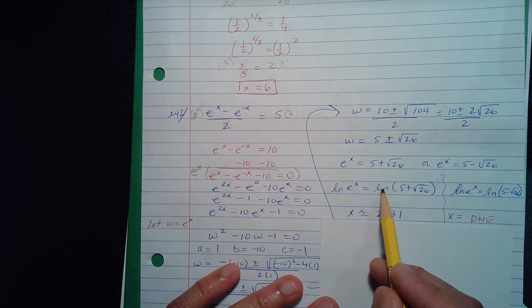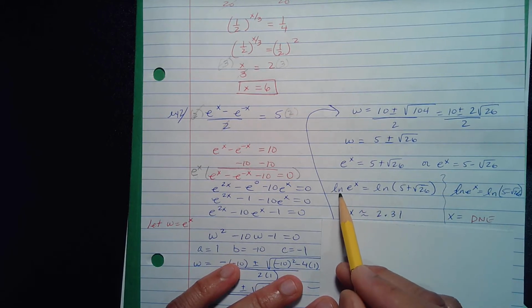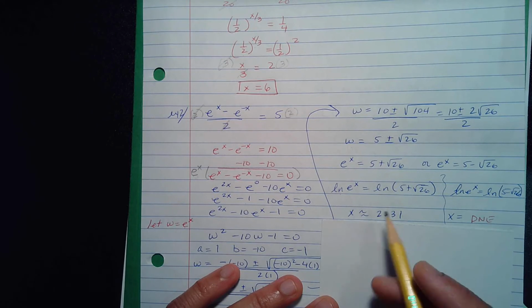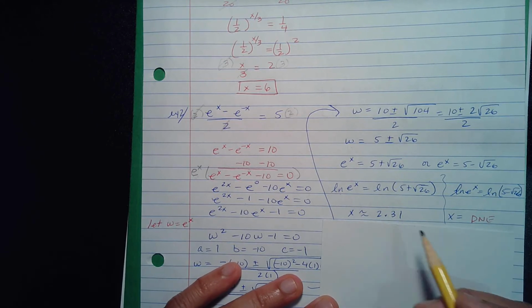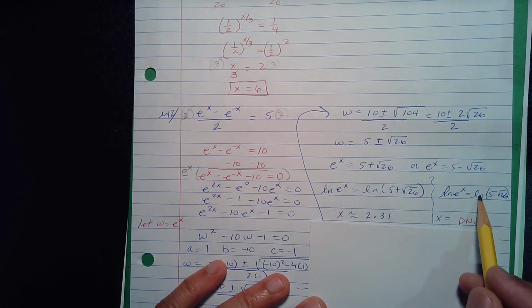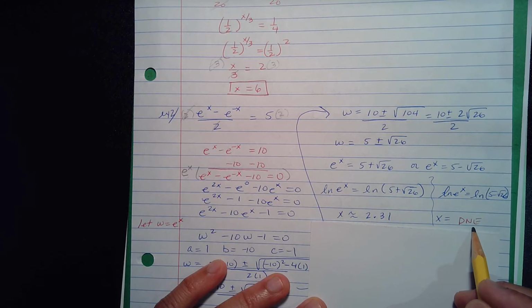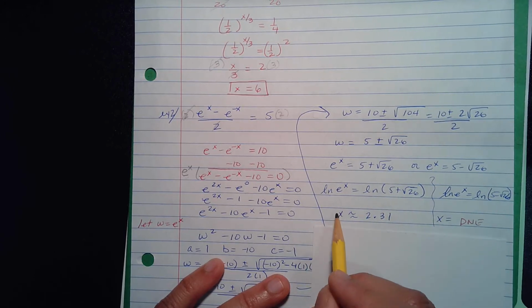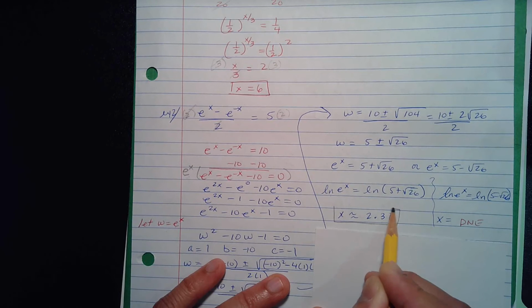Here, you take ln on both sides. The natural log of e to the x is just x. So this is now 2.31. If you try to take ln of a negative number, because this is going to end up being a negative number, it will not exist. So the answer is just x equals 2.31.